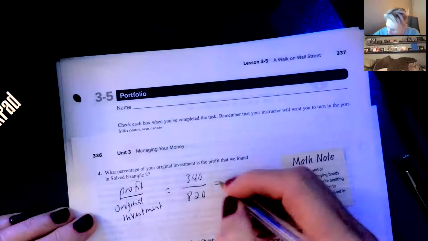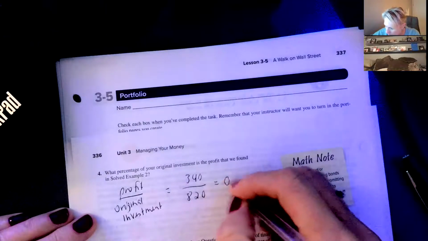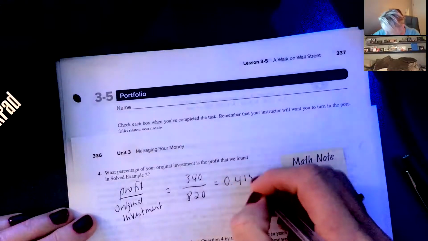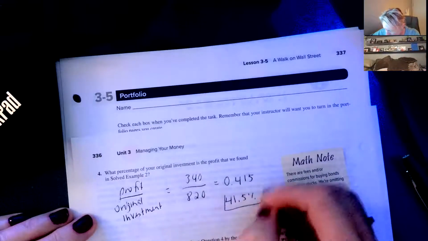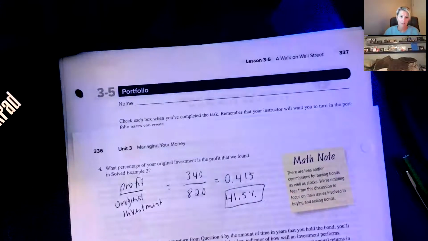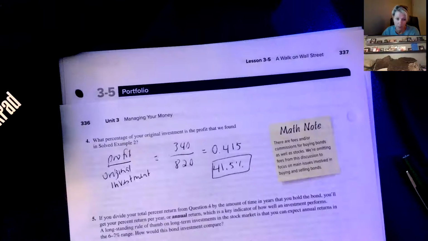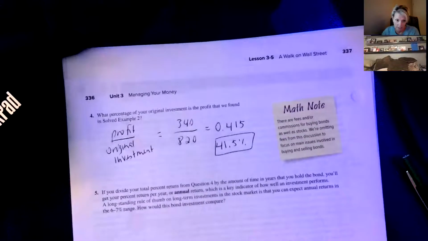And so when we divide that, it comes out to be 0.415, which is 41.5% interest or investment. That's we made 41.5% off of our money, which is amazing.